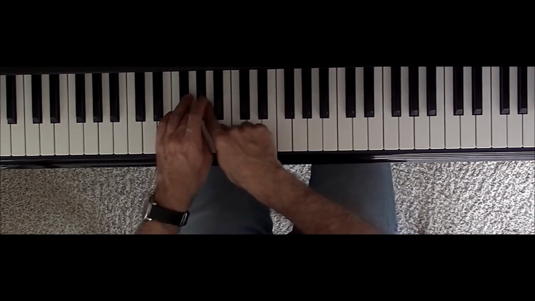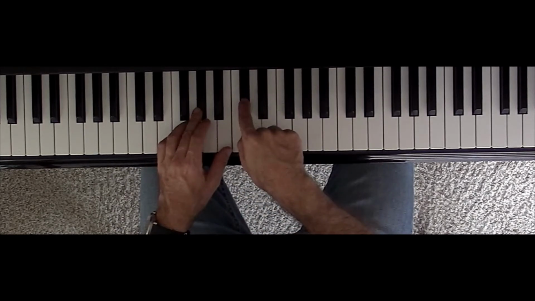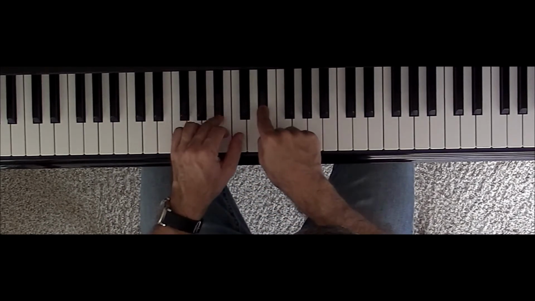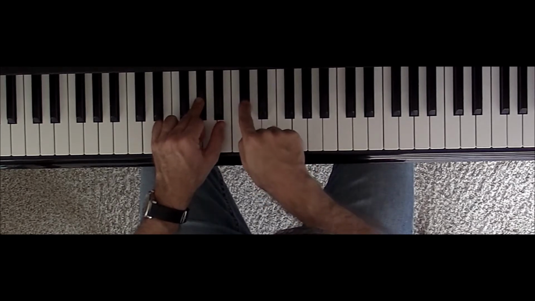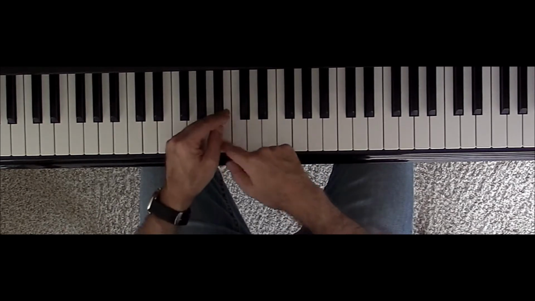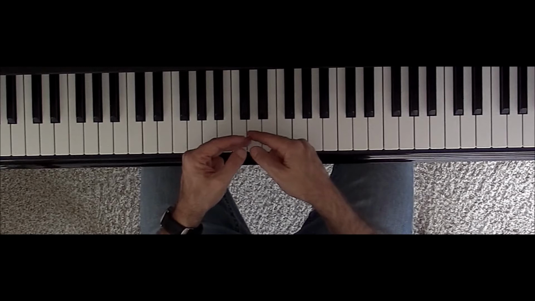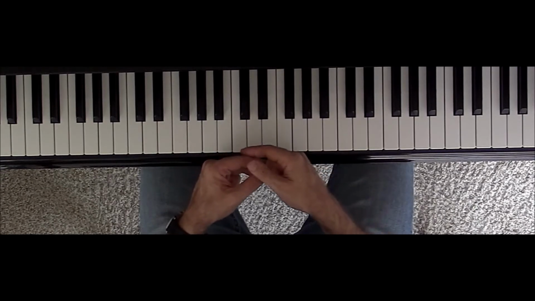And in this way I have here, for example, B flat, E flat, A flat, and D flat, all of those flats going by the circle of fifths.